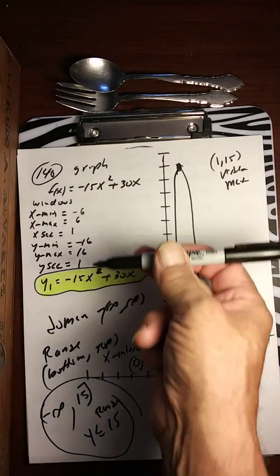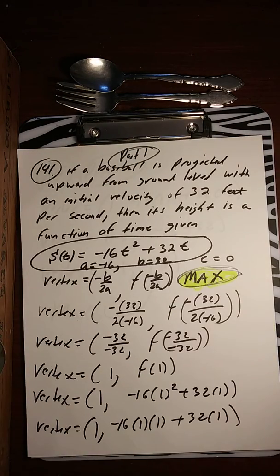Domain and range. A baseball is projected upward from the ground level with an initial velocity of 32 feet per second. Then its height, as a function of time, is given by this. So now, find the max, which means vertex.